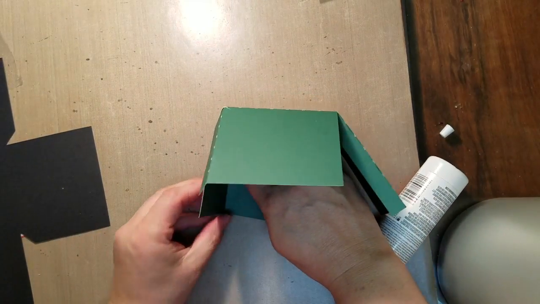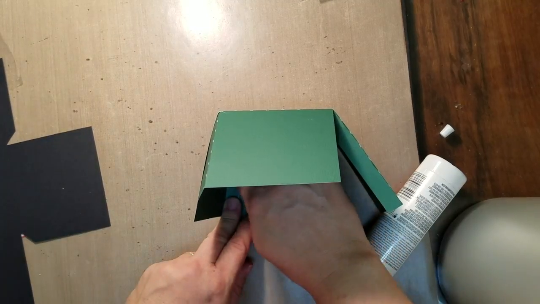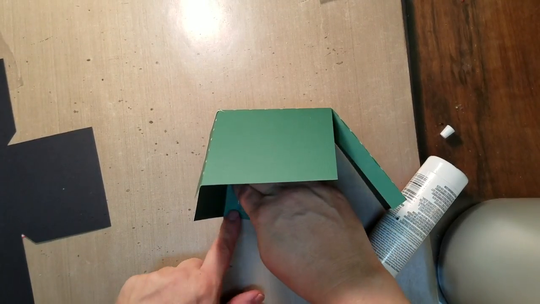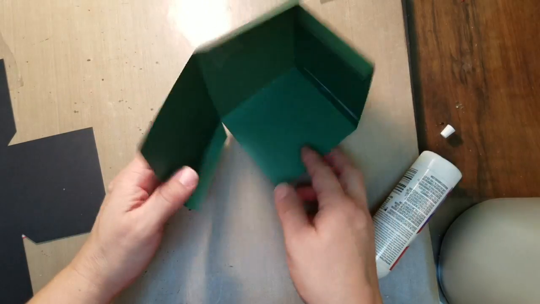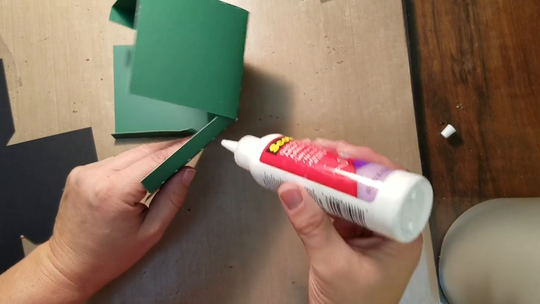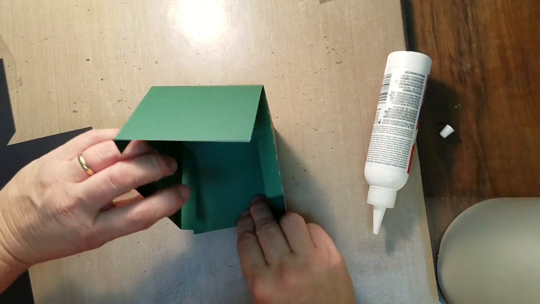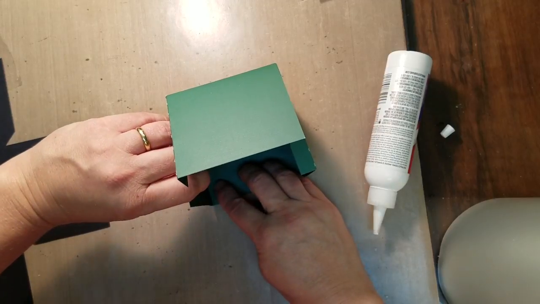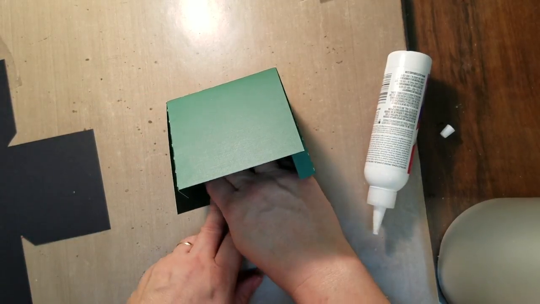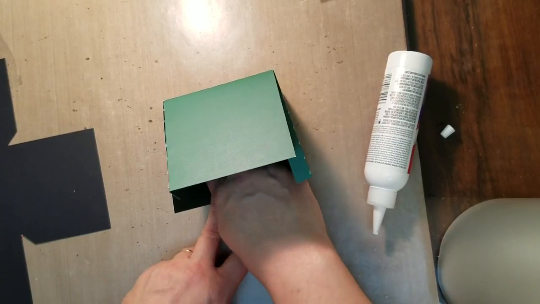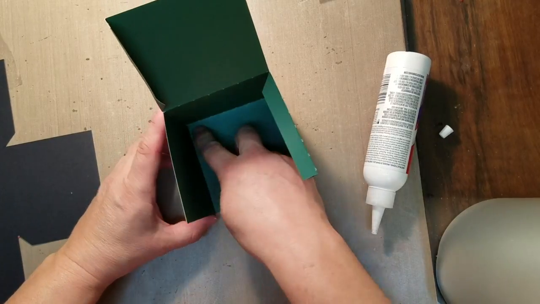And I'm just going to put it down on my desk here and give it a good press while it's laying flat. Okay, I'm going to do the same thing here, put some glue on the edge. Line it up on my desk here. Give it a good rub. Here you can see just lining it up on the inside here.